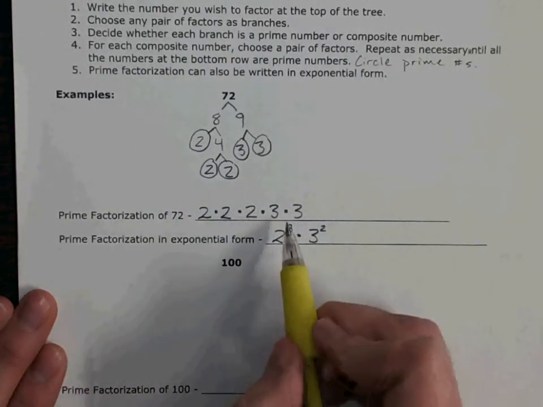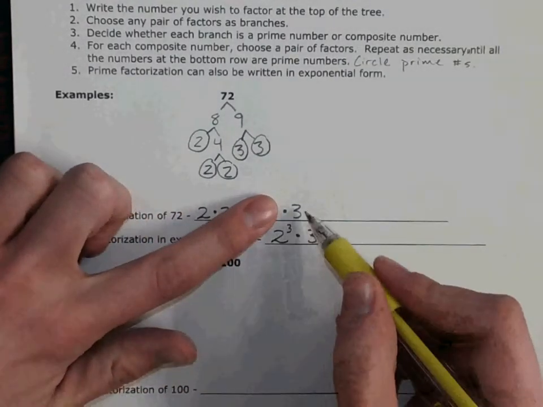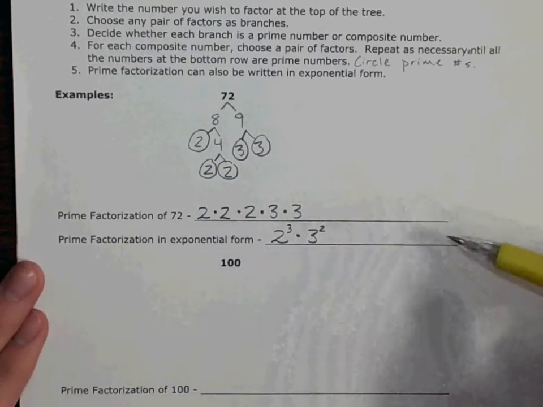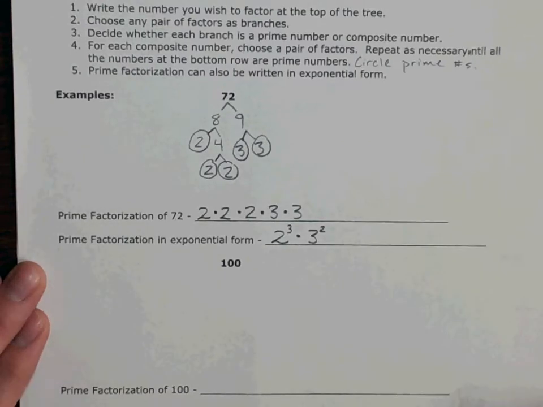If you just have one of a number, you can either put a 1 there, or you could just leave it just like up here, just with a dot and then that number. And that's it. So we have the prime factorization form and the exponential form.